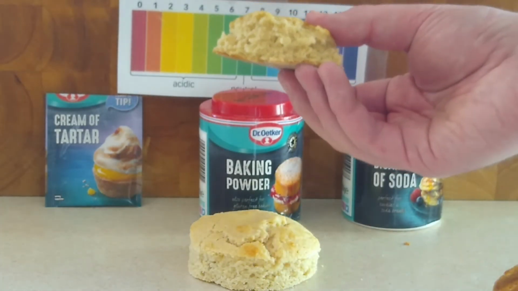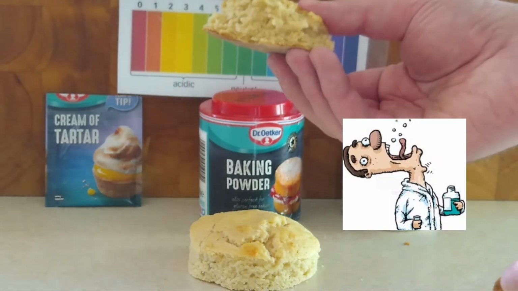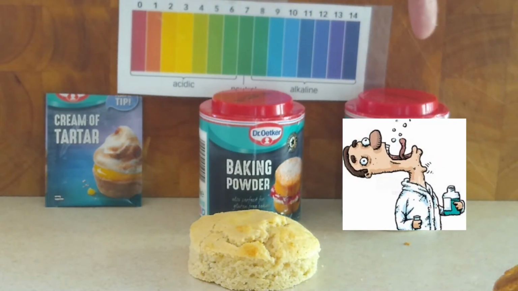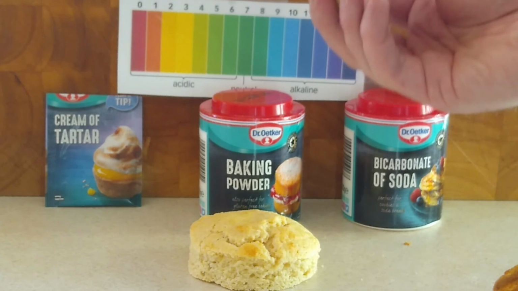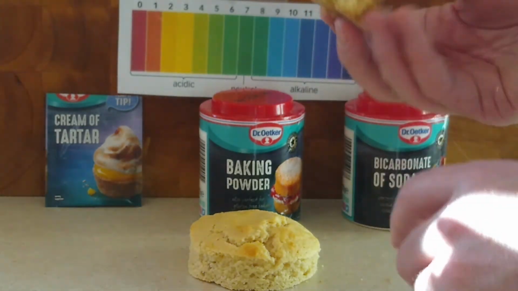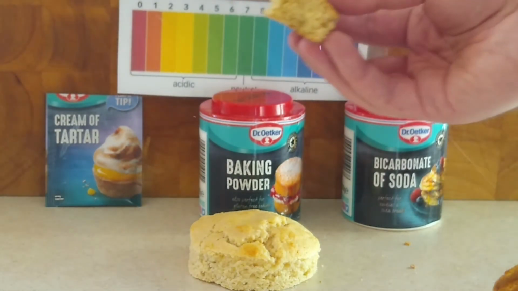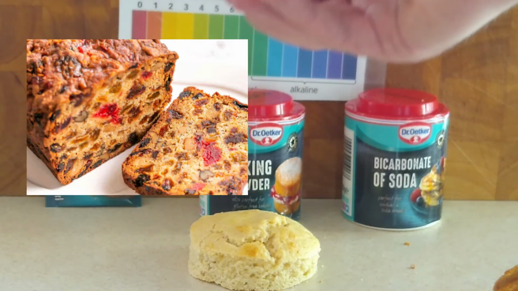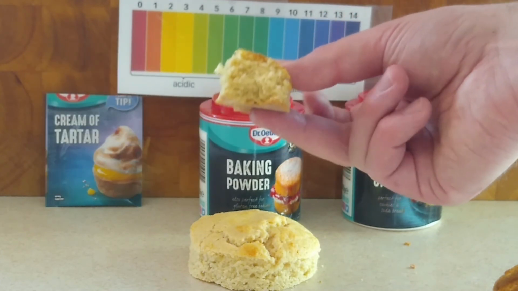But the thing is, with this, it would taste soapy because it has a high alkaline content. Remember that bicarbonate of soda is up here in the alkaline scale, giving it that soapy taste. So this is why it's used with stronger flavours like ginger, fruit and chocolate, to hide that soapy taste.